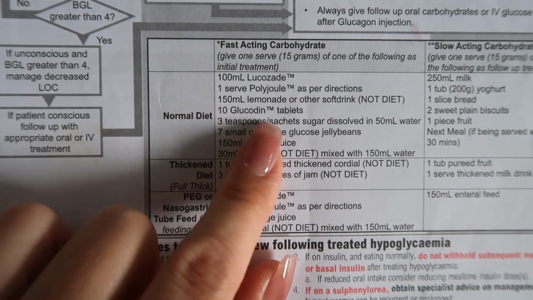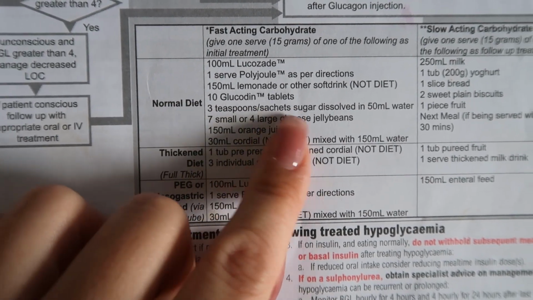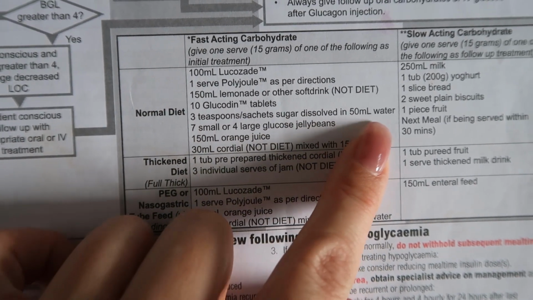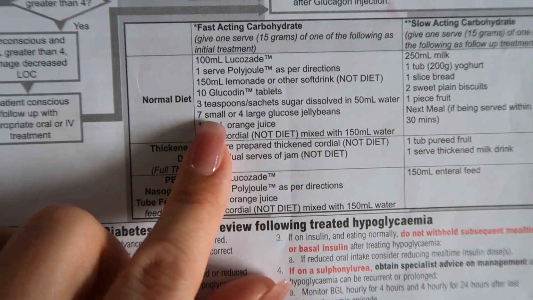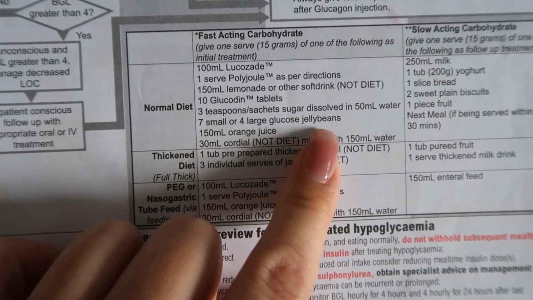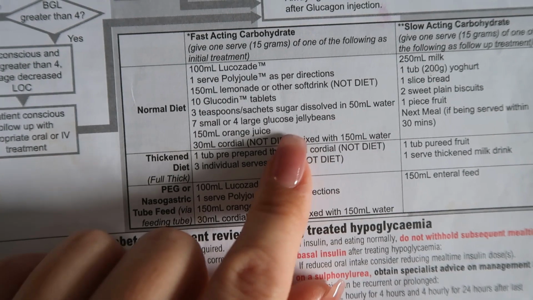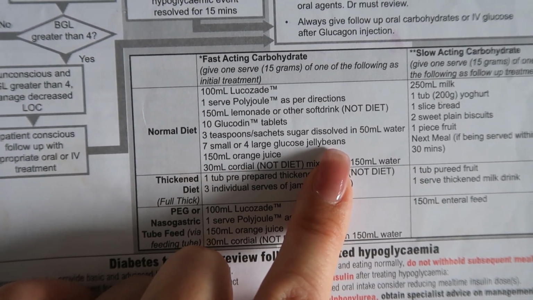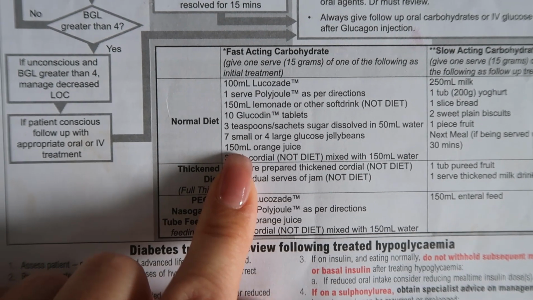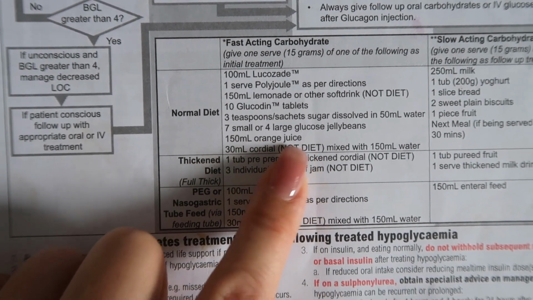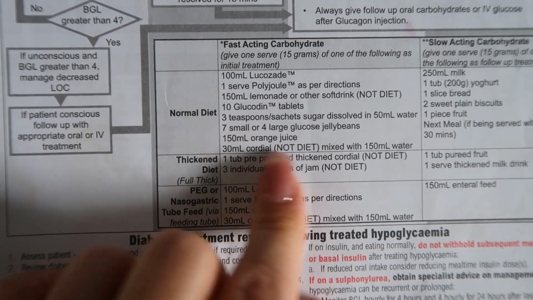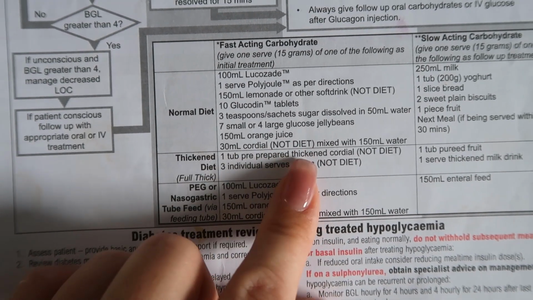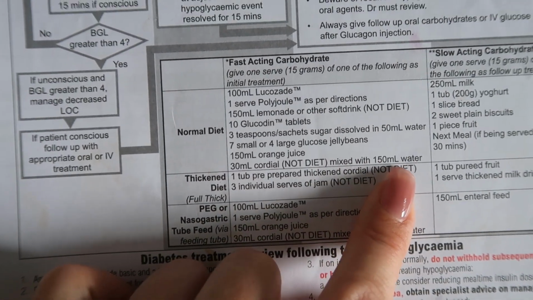10 glucodine tablets, 3 tablespoons or sachets of sugar dissolved in 50 ml of water, 7 small or 4 large glucose jelly beans. Usually you will find these ones in an emergency kit for diabetes medical treatments. 150 millilitres of orange juice or 30 ml of cordial. Again, make sure that it's not diet, mixed with 150 ml of water.